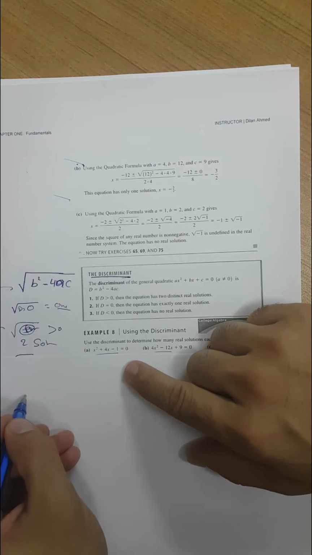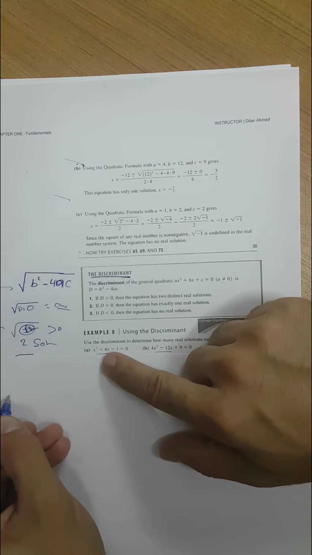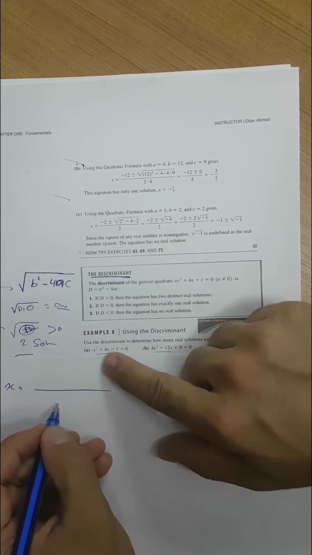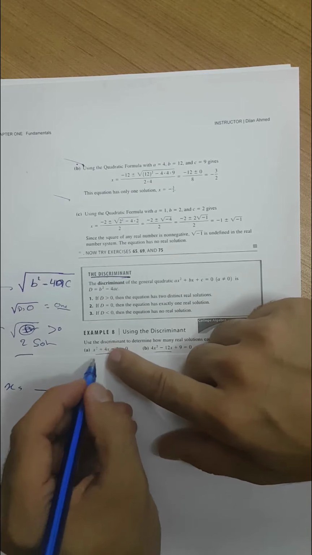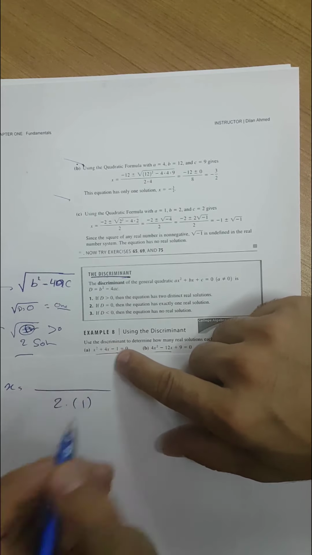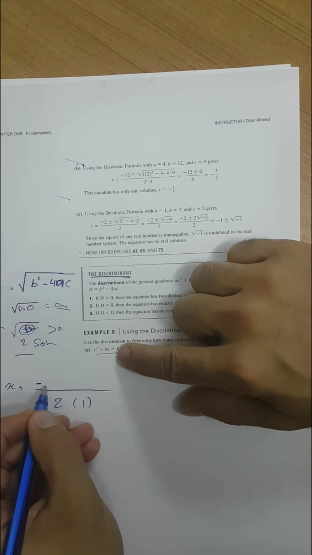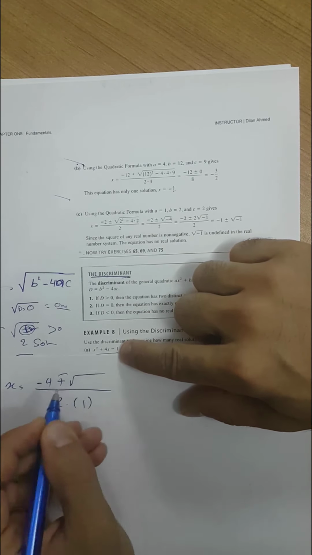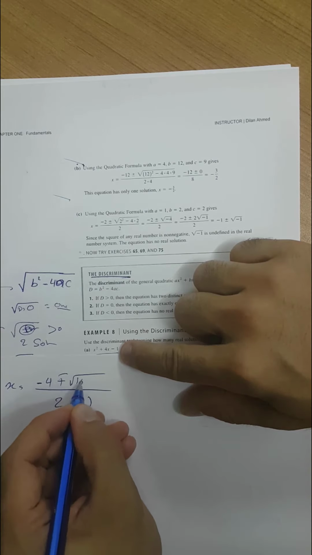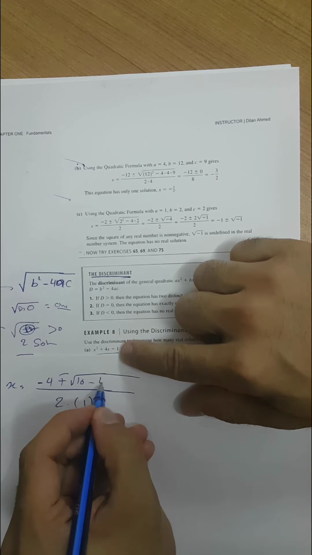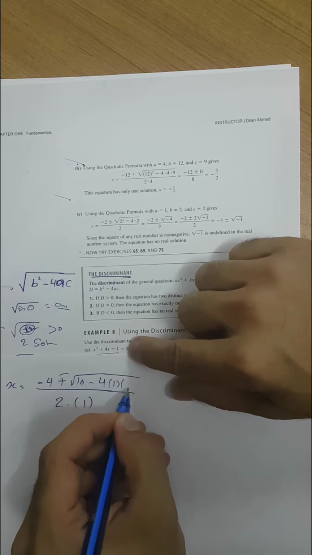If you see under the square root, x is equal to minus b plus minus the square root over 2a, where a is equal to 1, b is 4, c is minus 1, and I say minus b, minus 4, plus minus the square root of b squared, 16, minus 4, a is equal to 1, c is equal to minus 1.